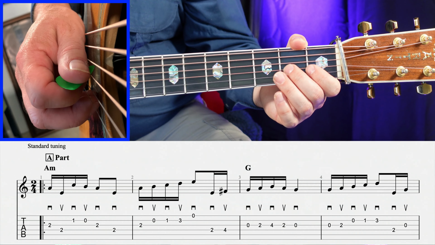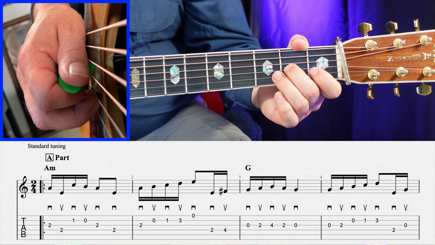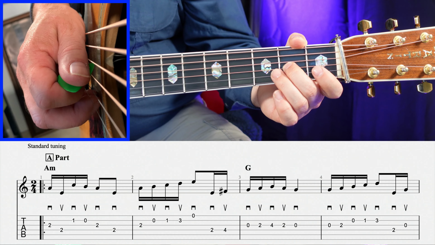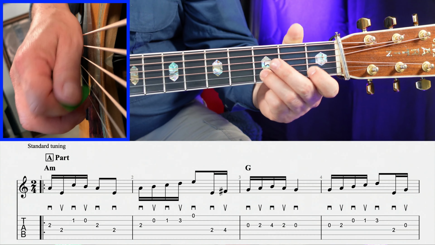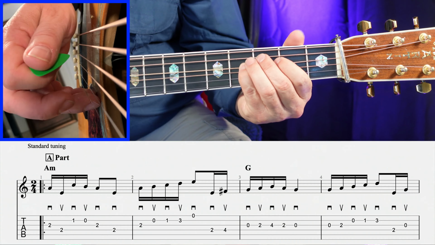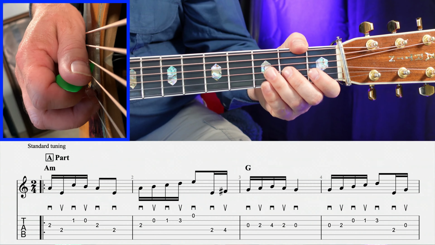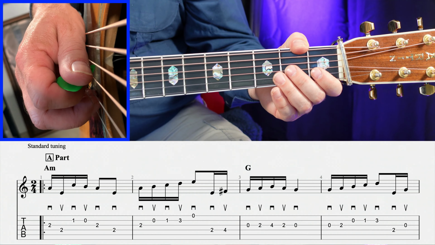That whole measure together is going to sound like so. 1, 2, 1, 2. One more time. 1, 2, 1, 2.